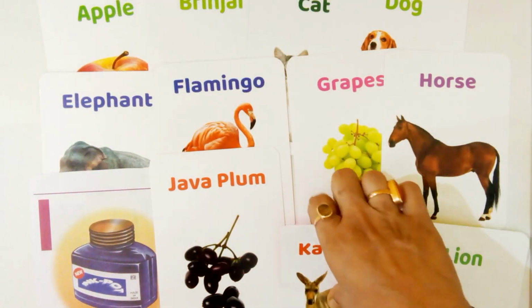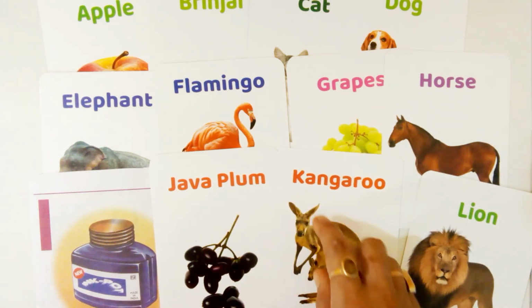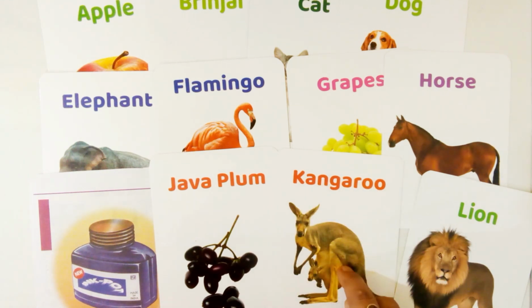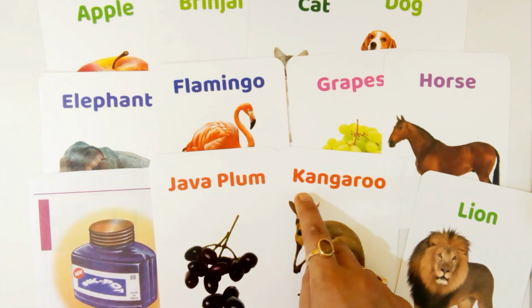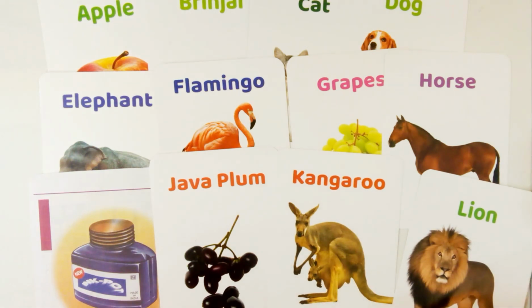K for kangaroo. K-A-N-G-A-R-O-O, kangaroo. This is kangaroo.